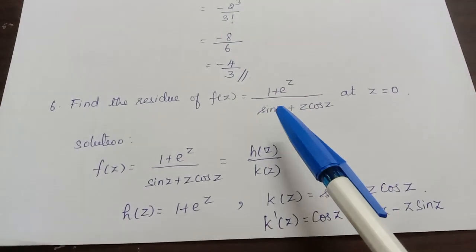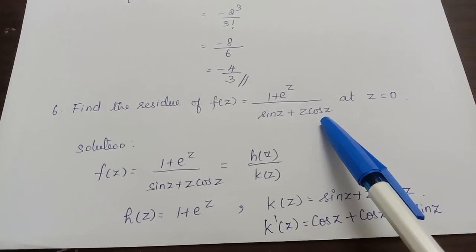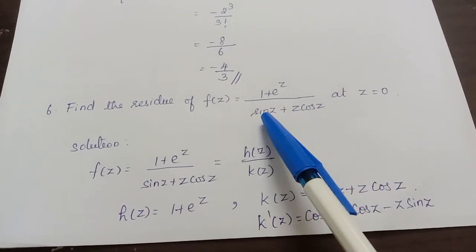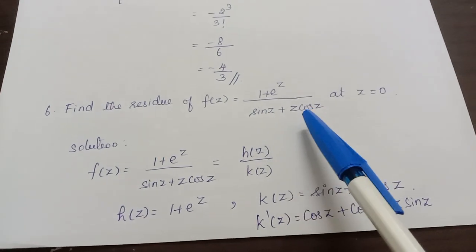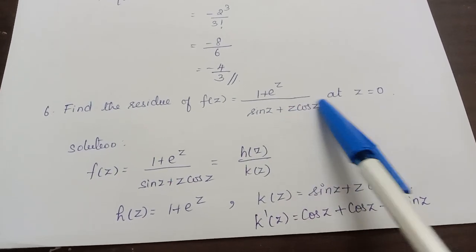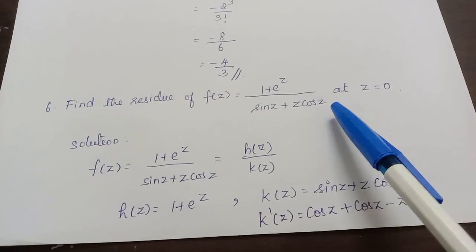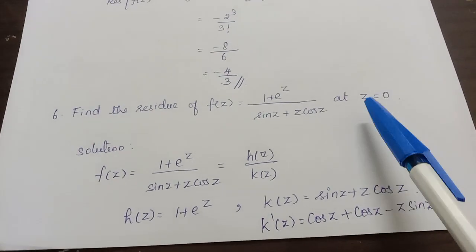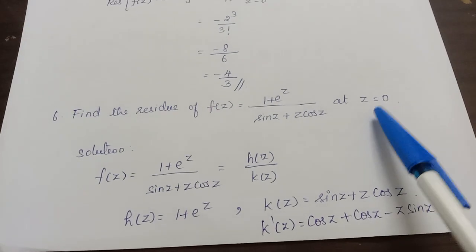So for finding the singular point, we can equate the denominator to 0. So when will this become 0? When both are 0. That is sin 0 is 0 and z, when z is 0, this entire term will become 0. But they have given it clearly, only at 0 we have to find the residue. Okay. 0 is a simple pole.